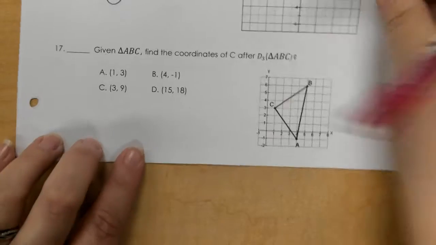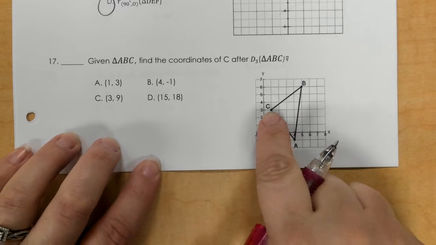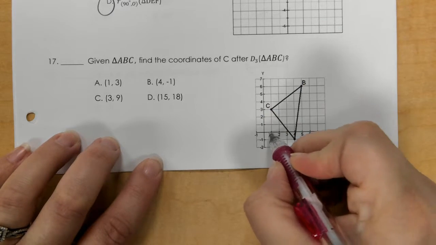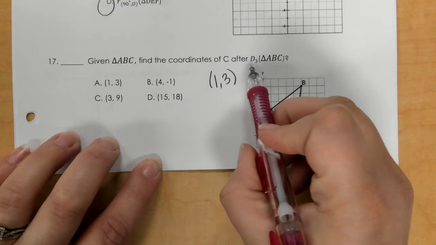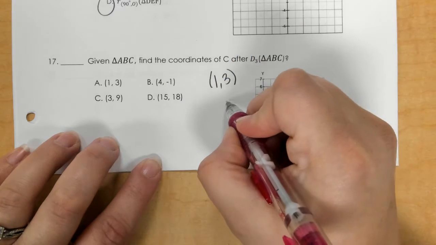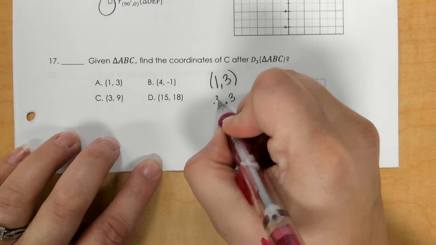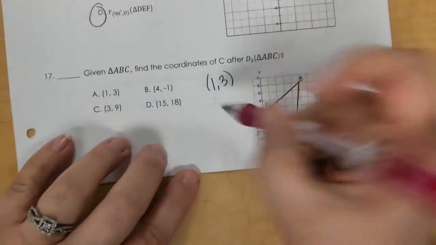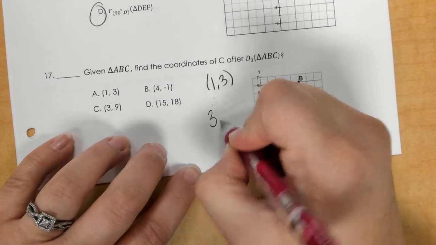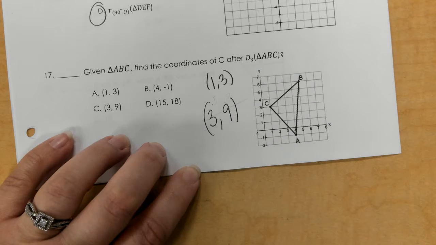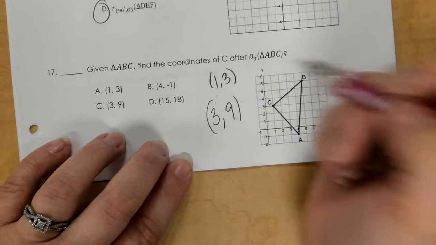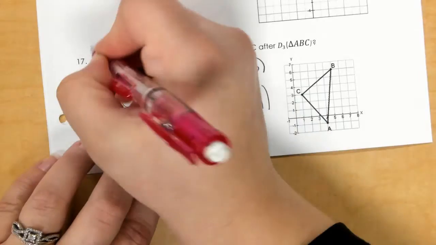Okay. In number 17, you find coordinate C. So that point is 1, 3. And then we have to dilate that by 3. So that means that you are multiplying by 3 and multiplying by 3. So we would say 1 times 3 is 3, and 3 times 3 is 9. And so 3, 9 would be letter C.